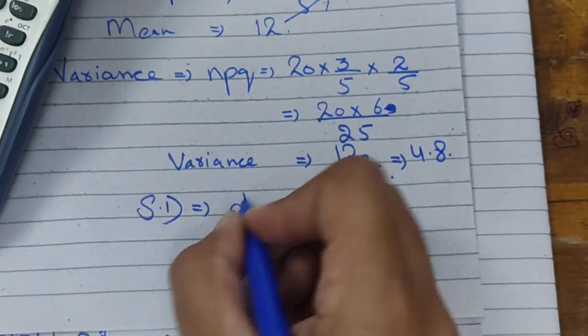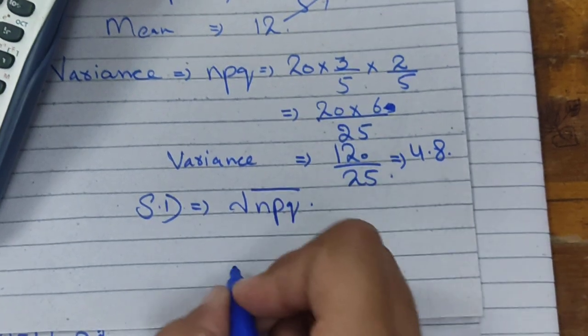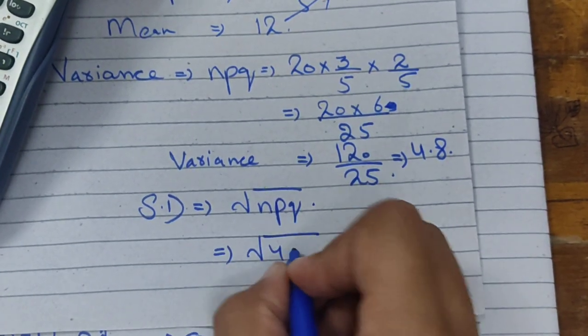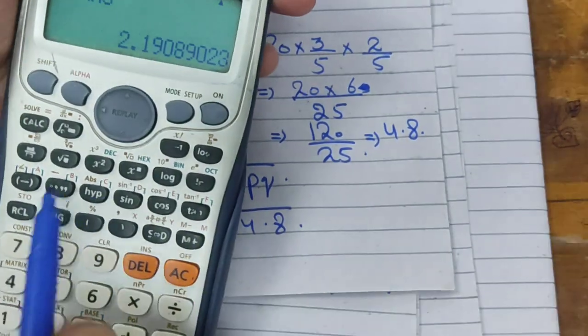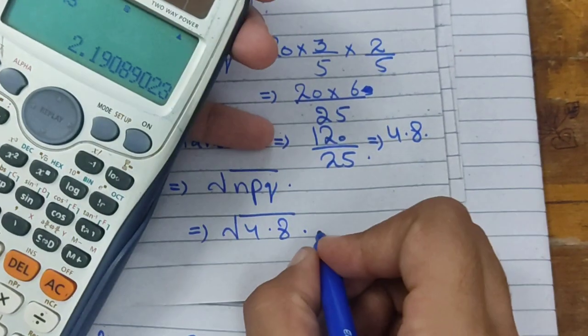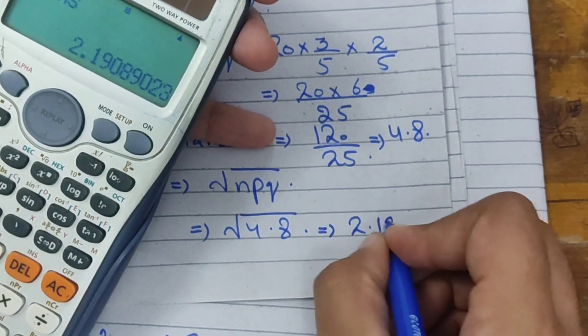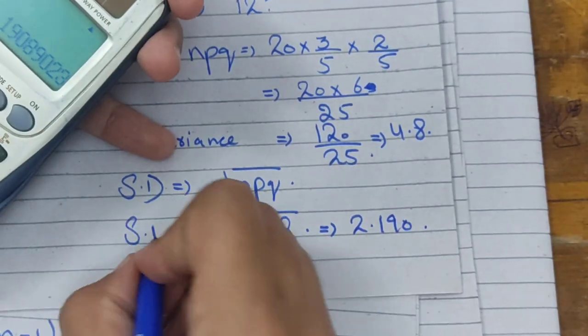And the standard deviation is equal to the square root of the variance. So the square root of 4.8, the answer is equal to 2.190. This was our short question.